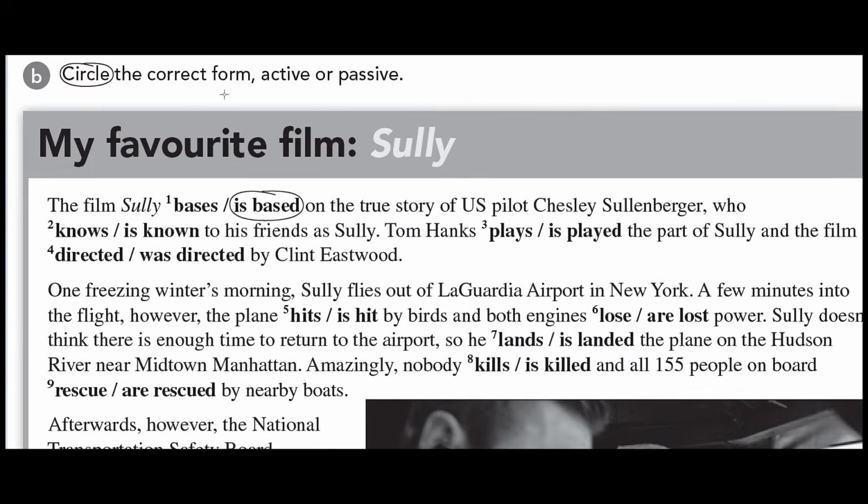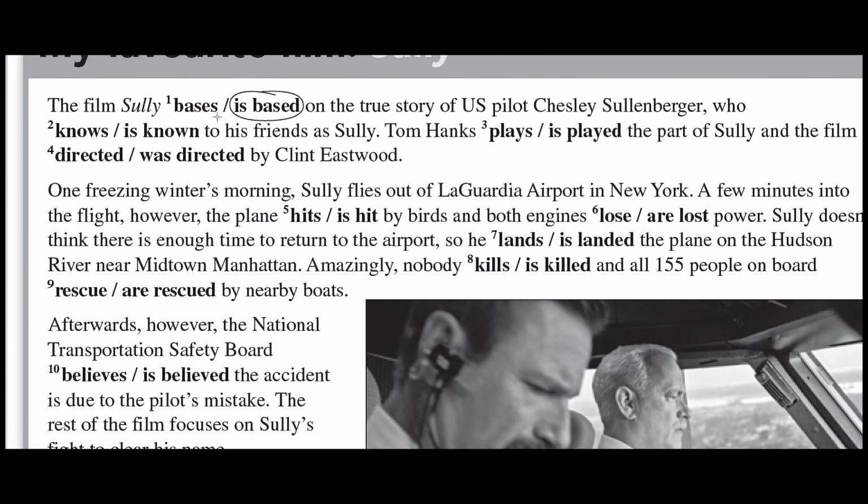Part B, circle the correct form, active or passive. My favorite film, Sully. The film Sully is based on the true story of US pilot Chesley Sullenberger? Oh, I'm not sure how to pronounce it, sorry. Who is known to his friends as Sully. Because his friends know him as Sully, so who is known to his friends as Sully. Tom Hanks plays the part of Sully, because he does it, and the film was directed by Clint Eastwood, because the film can't direct anything.